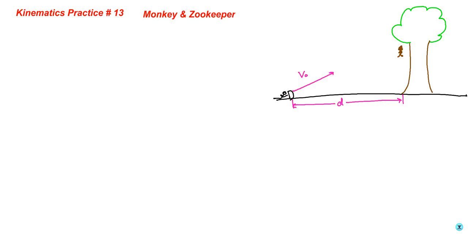All right, so this is our kinematics practice problem number 13. It's a super famous problem. Every physics book has it, and it's the monkey and the zookeeper problem. So essentially, they say the zookeeper needs to get food to the monkey who's hanging in a tree, so he's going to shoot an arrow at them or something like that.